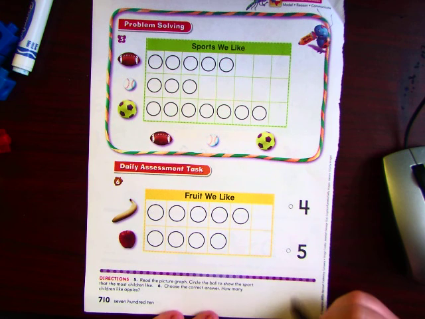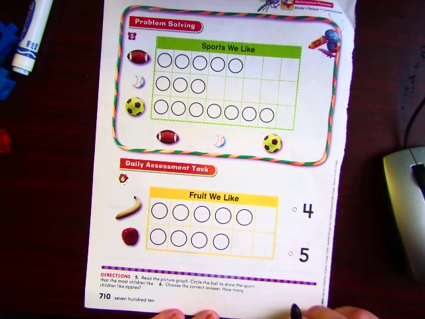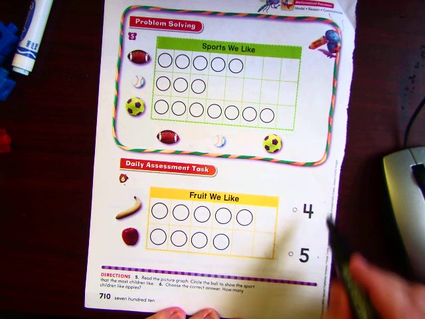All right, here we go. Number 6. Finger on number 6. Number 6 says, choose the correct answer. How many children like apples? We look at the apples and tell how many children like apples. Is it 4 or 5?